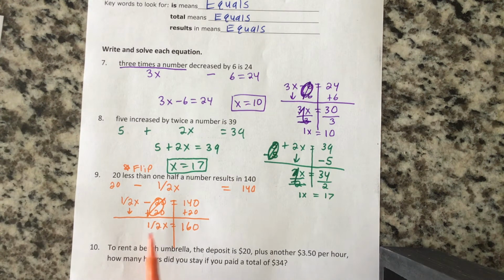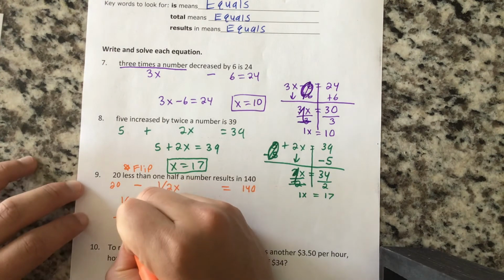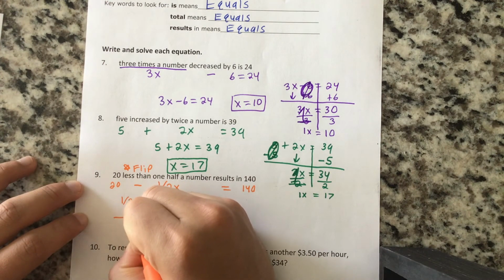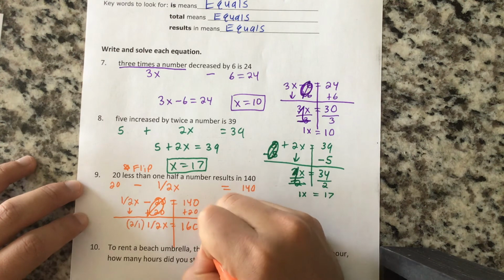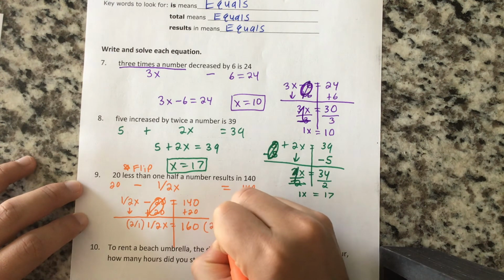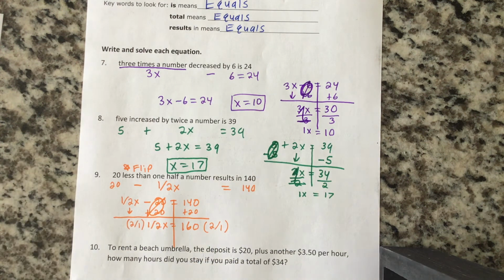Now again, we have a fraction. So to get rid of the fraction, hopefully y'all remember, we multiply by the reciprocal. So the reciprocal of 1/2, right? The opposite, we flip it, 2/1. So both sides we're gonna multiply by 2/1. Okay? So on the left side, right? 2/1 times 1/2.